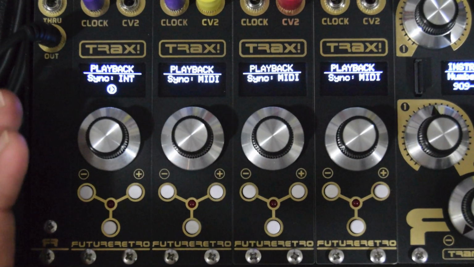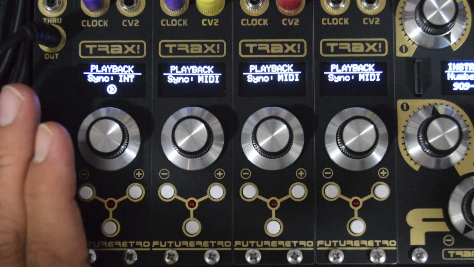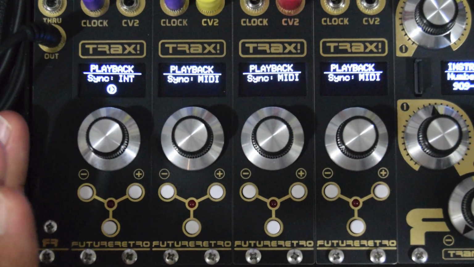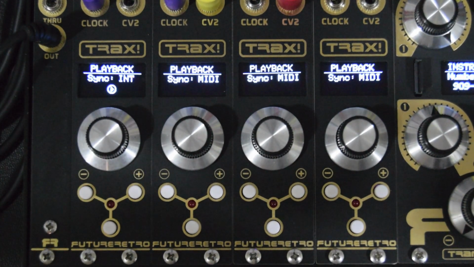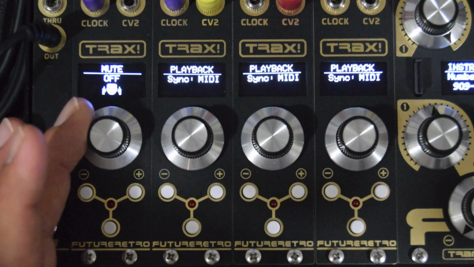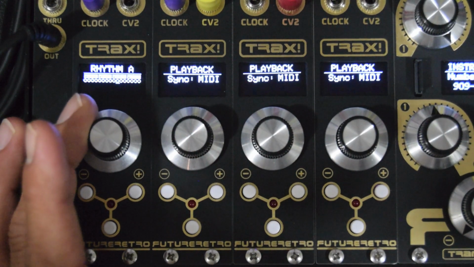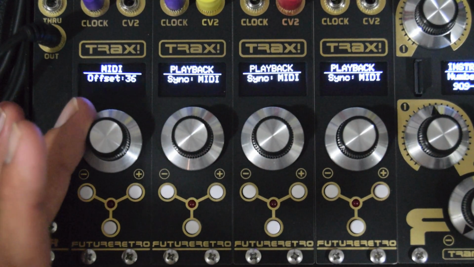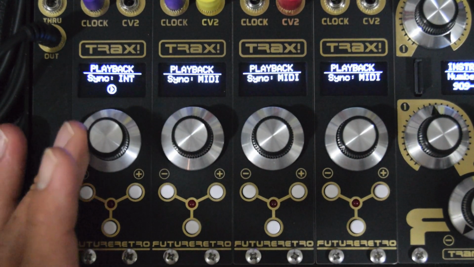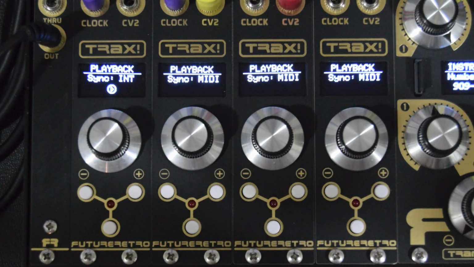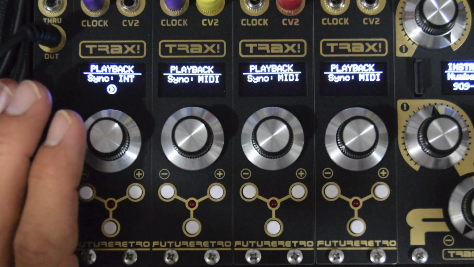Alright, so now let's take a look at the global parameters. The first global parameter that's going to come up when we turn our power on is the playback mode. Let's real quick look through here. We've got all these different parameters that we're going to consider global parameters. And these parameters are going to affect all the different parts. And the parts we're going to consider as the trigger or the rhythm part, and CV1 and CV2 parts independently.